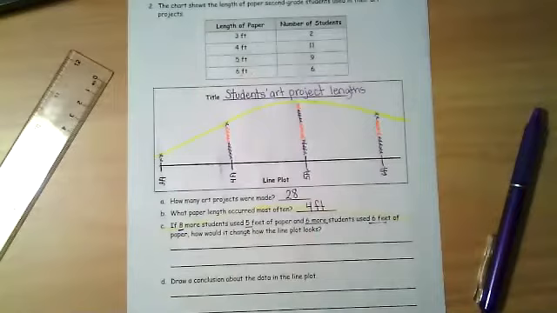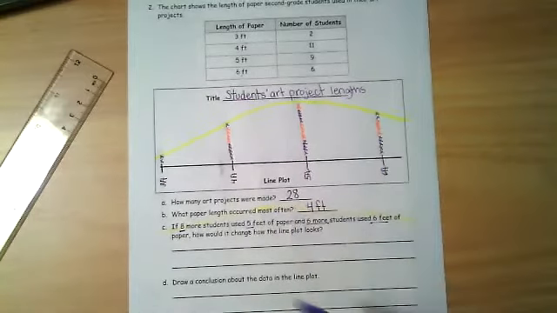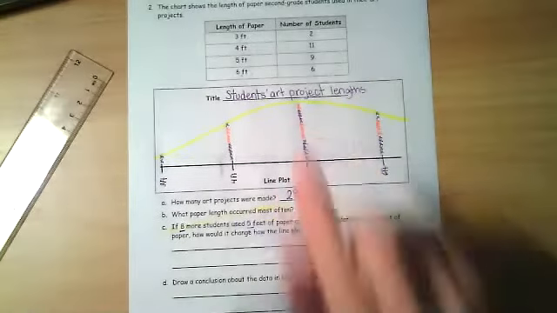Okay. How would it change how the plot line looks? What do you think, guys? I'm going to say that it would change the peak height to 5 feet.